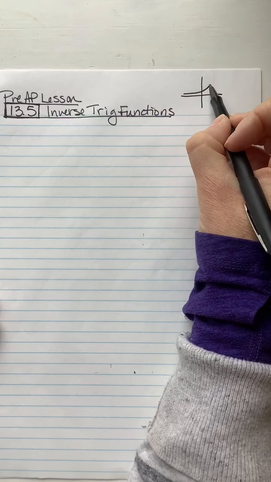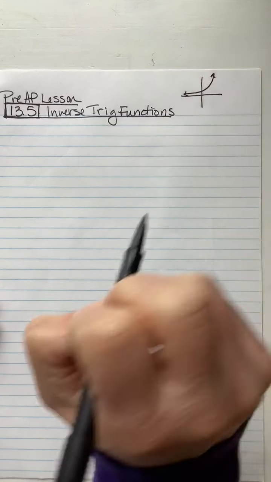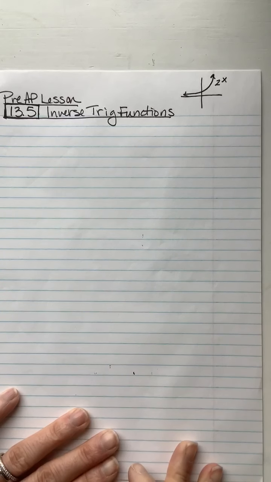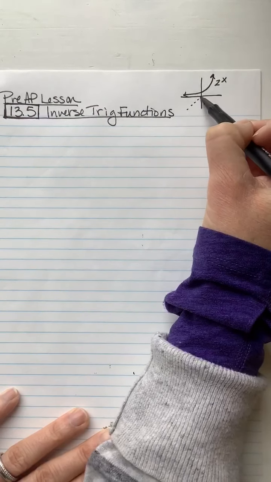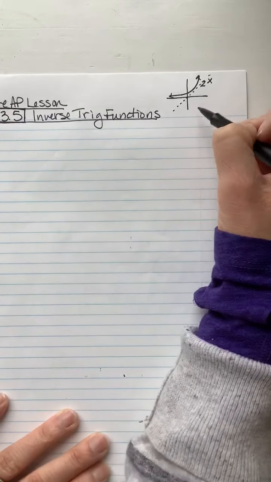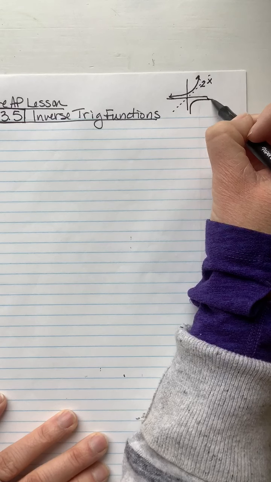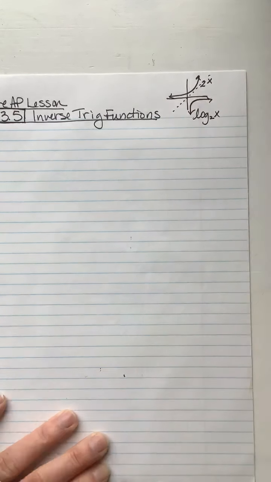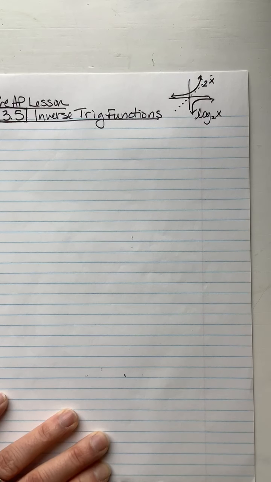Some of our most memorable, if you think about the inverse of an exponential function, 2 to the x power, and I reflect that over the line y equals x, that will give us a logarithm function, log base 2 of x. That would be one of them.